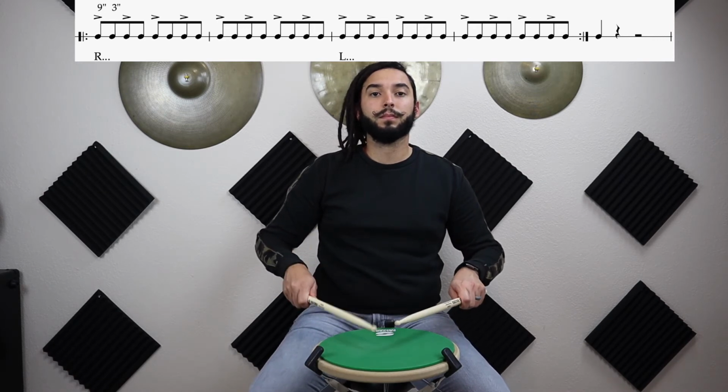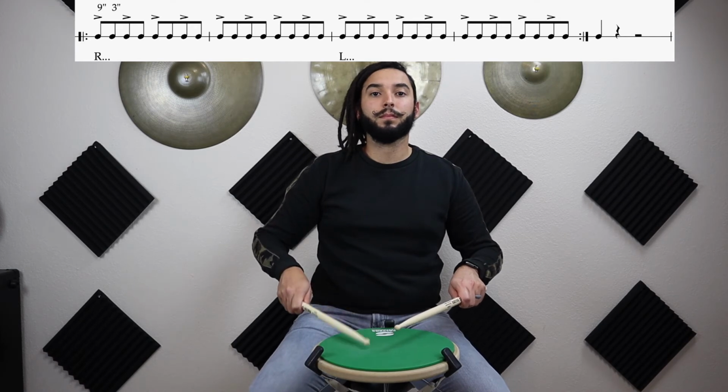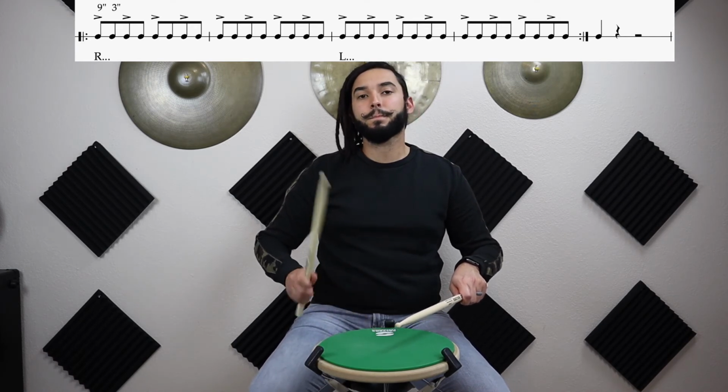Let's do that again. Make sure you're still using your fingers whenever you're at your 9 inches and more wrist whenever you're in your taps. 1, 2, ready, go, and... Alright, so that is your bucks exercise with an accent and tap.